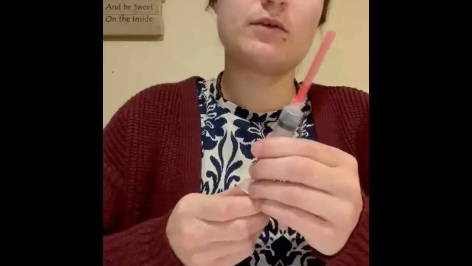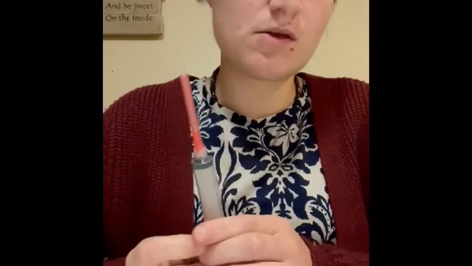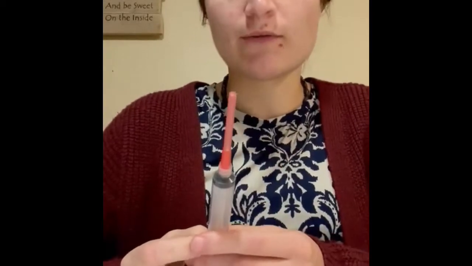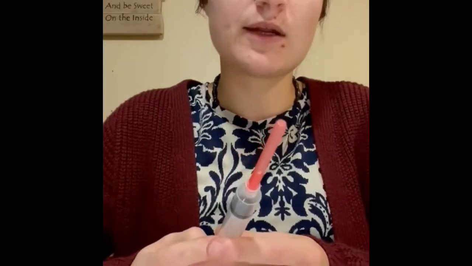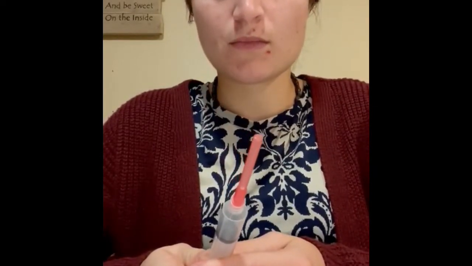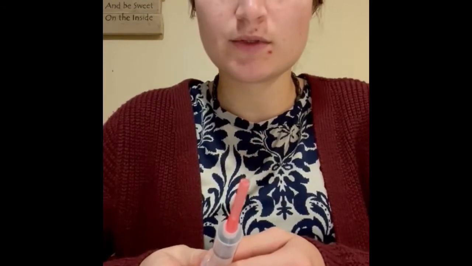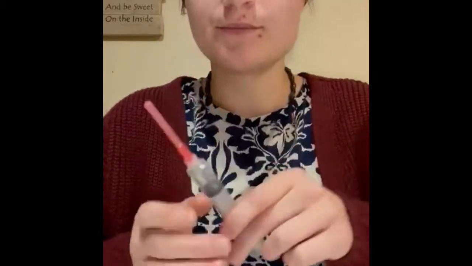I'm just going to play with the plunger a little bit here, make sure it's good. So we're going to be drawing 4 mLs, and we want to use syringes that are double the amount. So it's a 10 ml syringe, so it's good for 4 mLs.